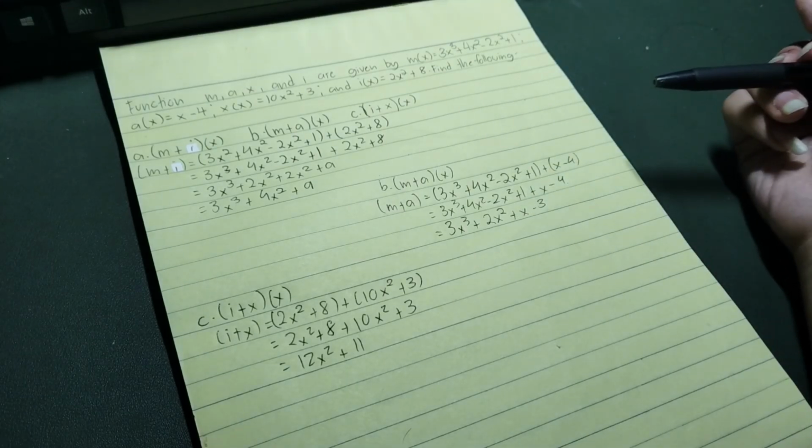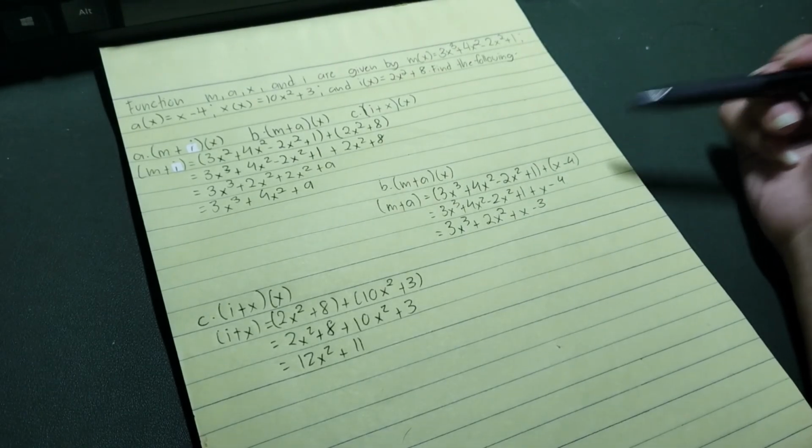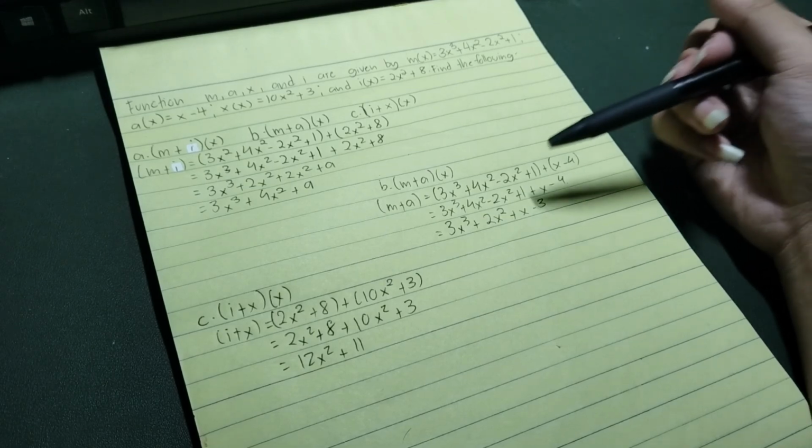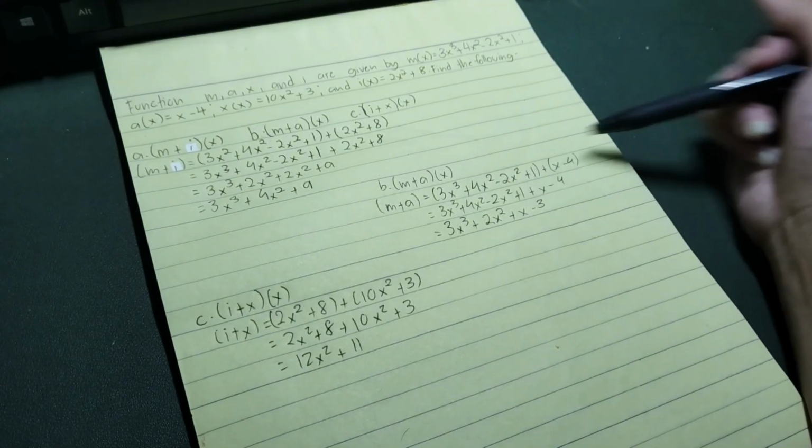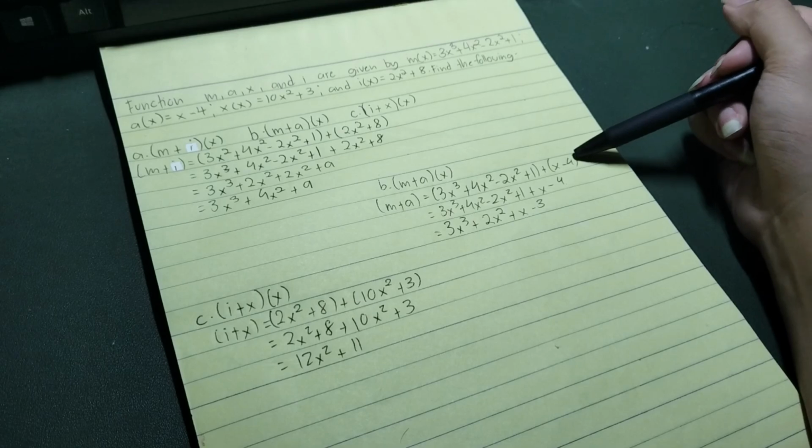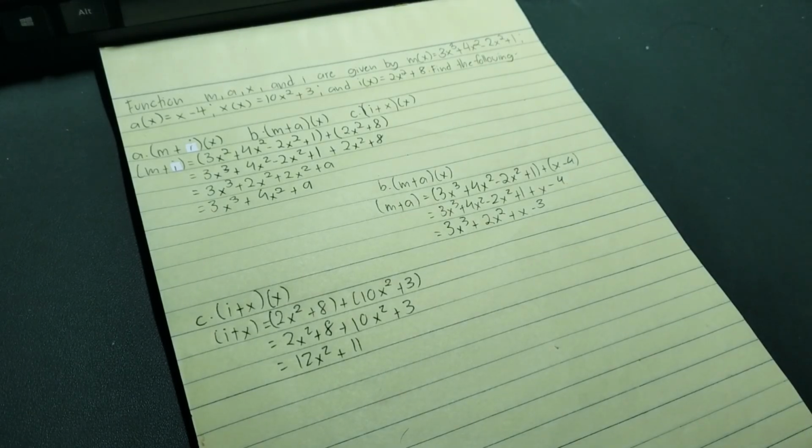Bring it down since it doesn't have the same degree as this given, and then we have the constants, positive 1 and negative 4. Combine them, you're gonna have negative 3.